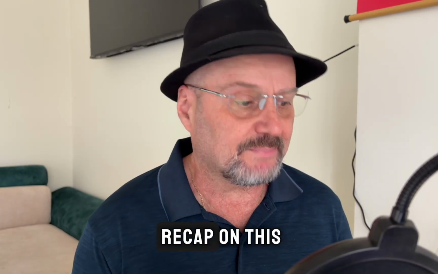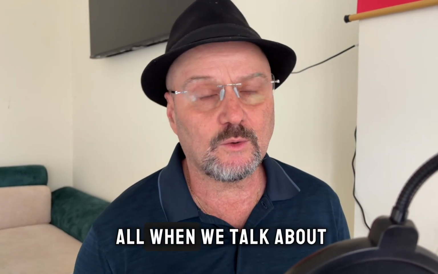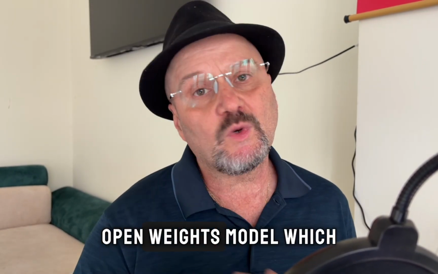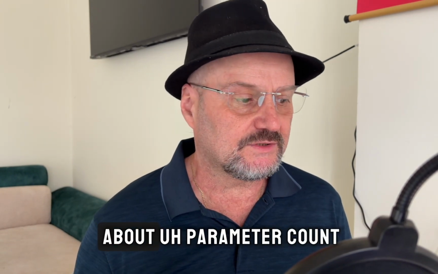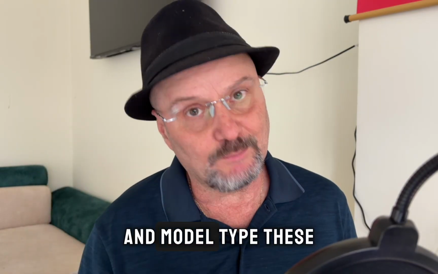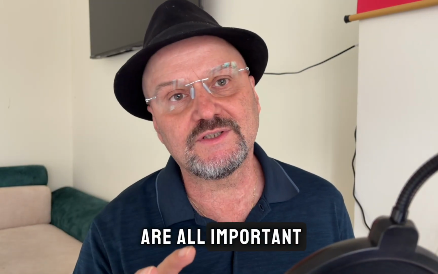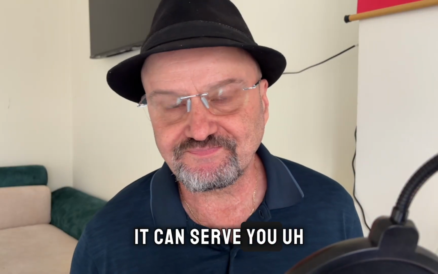Let's try to understand what we know so far. First of all, when we talk about open weights models, which are not the same as open source, we talk about parameter count, architecture type, quantization, and model type. These are all important in order to understand what a model is and how it can serve you.